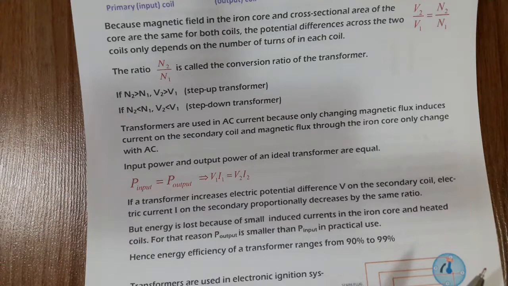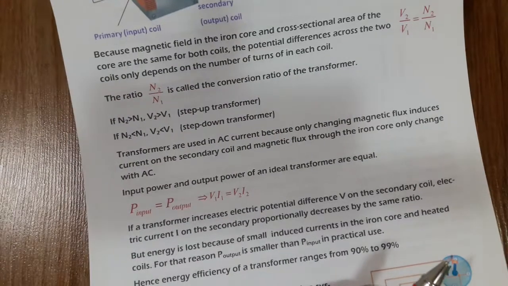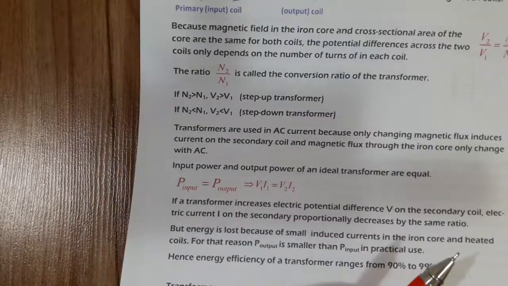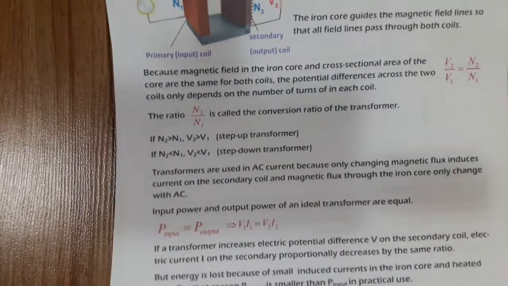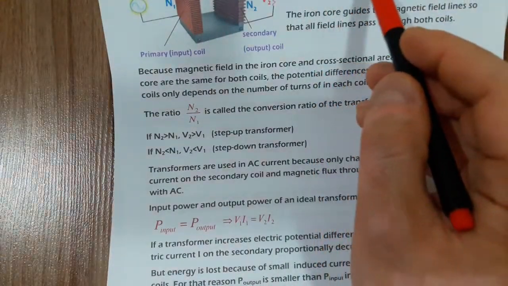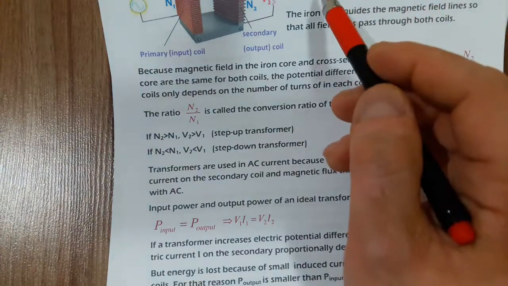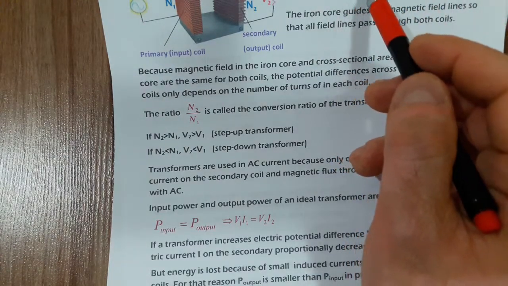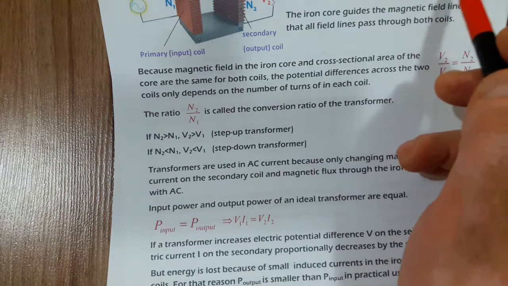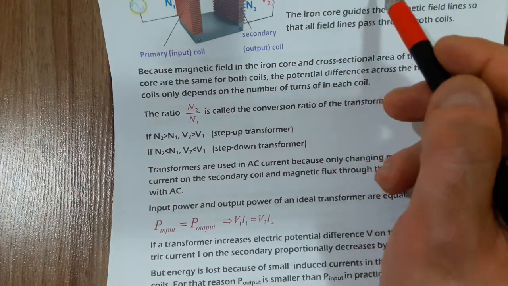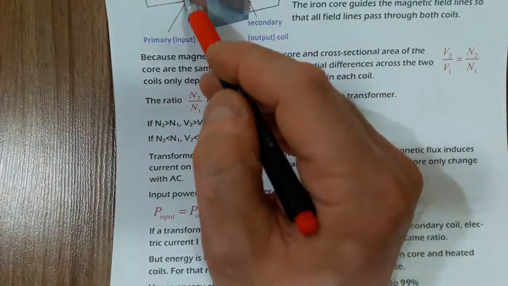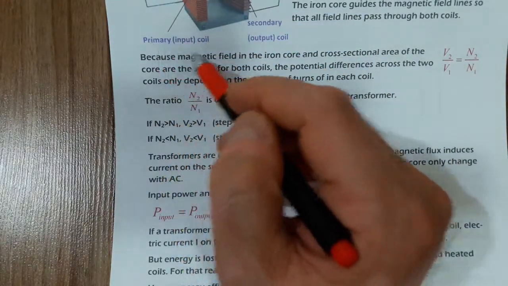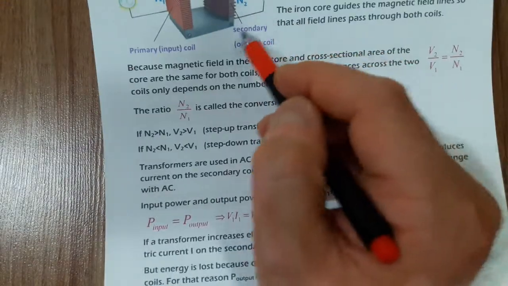So the next title is transformers. Transformers work on the principle of mutual inductance. There are two coils, as you see. Generally, they are used to step up and step down potential differences. The device that changes a smaller AC to a greater AC is called a step-up transformer, and one that changes a higher AC to a smaller one is known as a step-down transformer. So they are called transformers.